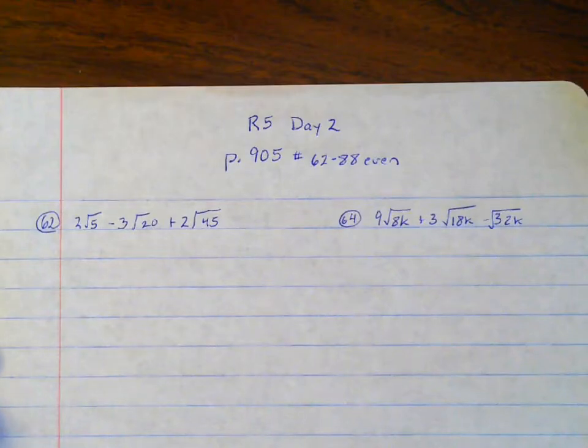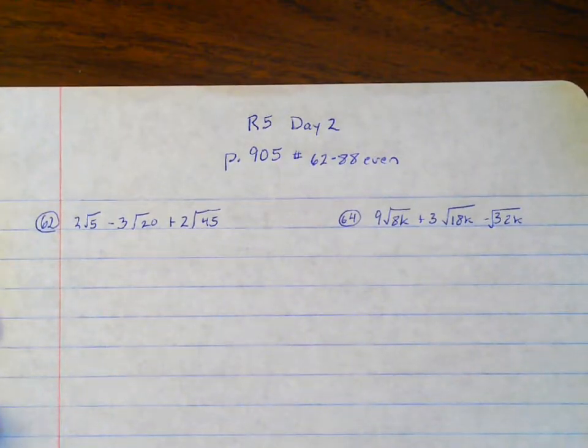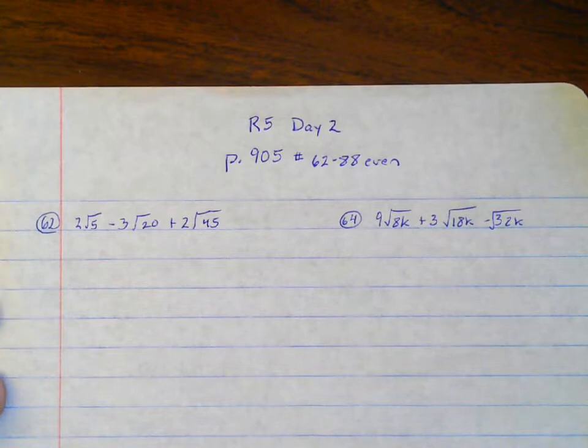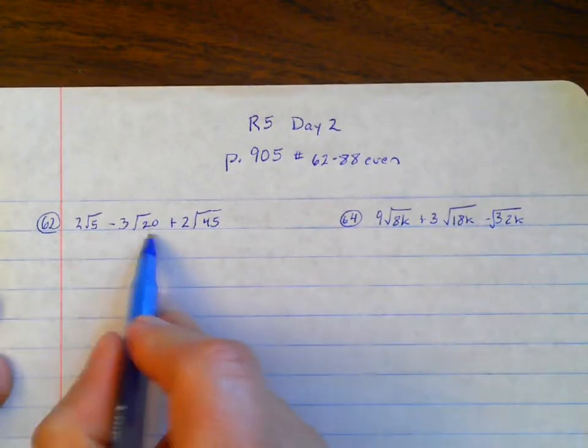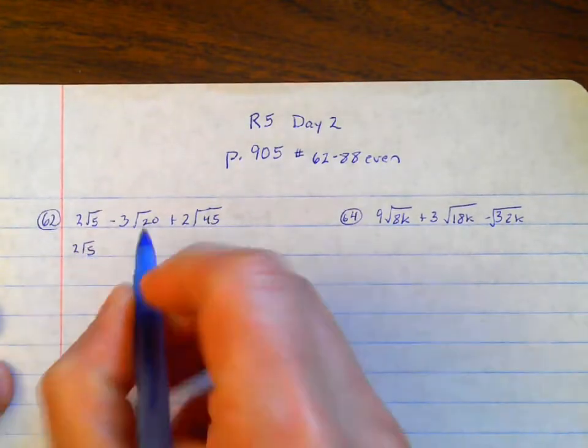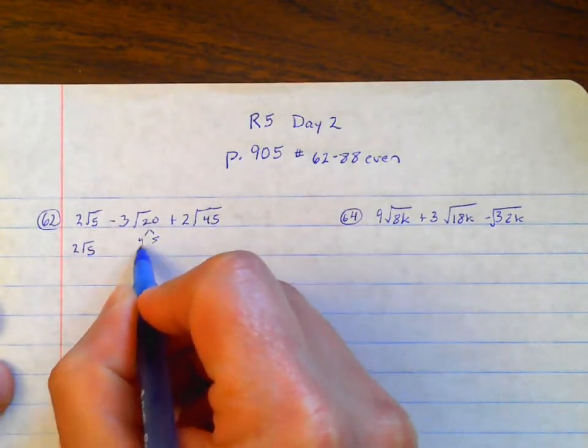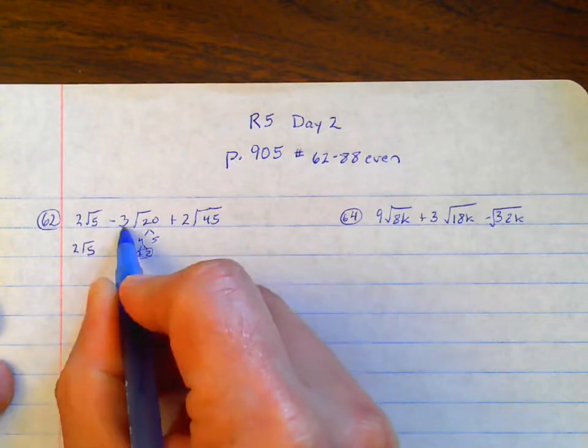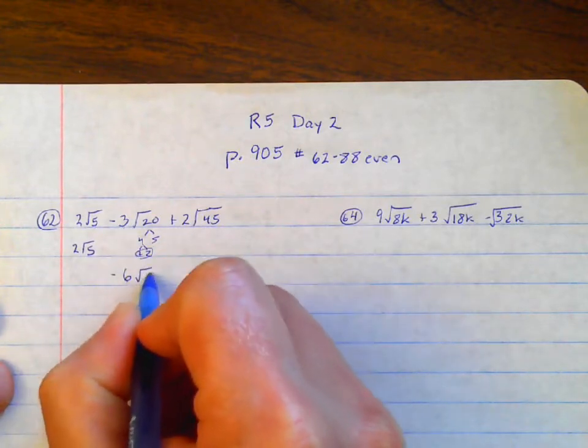Review 5, day 2, combining like terms and multiplying and rationalizing the denominator. Okay, so in order to add these together, I have to have common denominators. Okay, 5, that doesn't simplify. This, though, would be 4 and 5, which would be 2 and 2, so a group of 2 goes out front. So it would be 6 square root of 5.